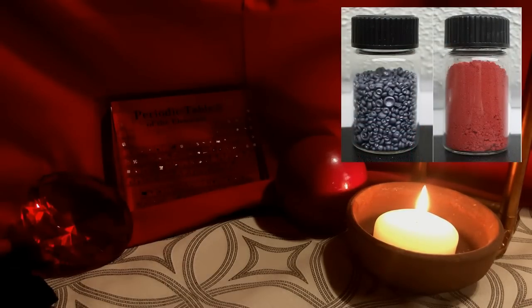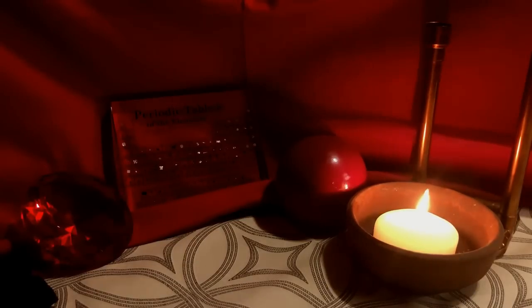Element number 34, selenium, is also toxic in small doses. Trace doses of selenium are necessary for cellular function in many animals, including humans, but the level of toxicity is low.